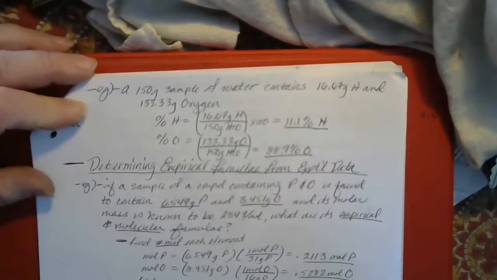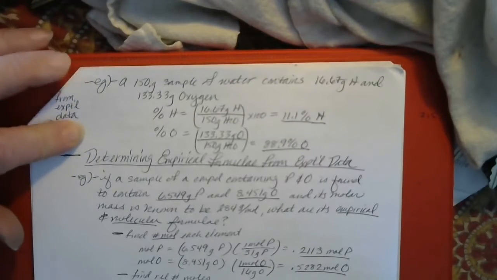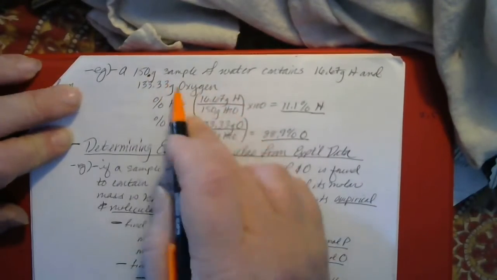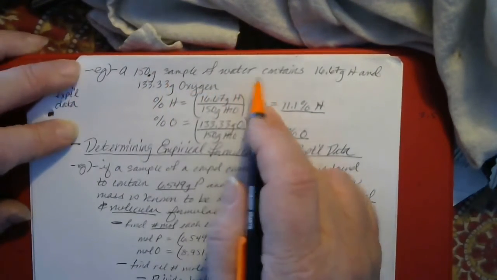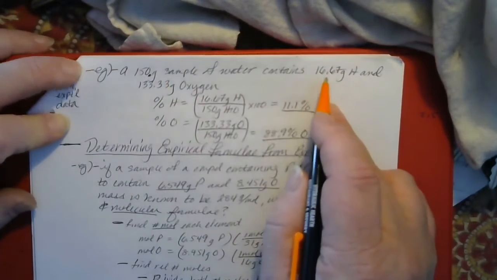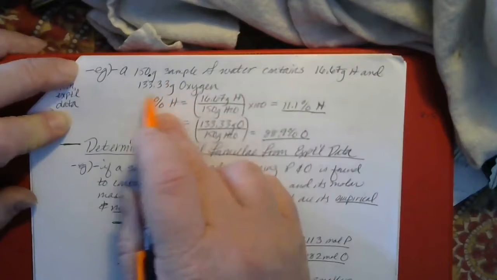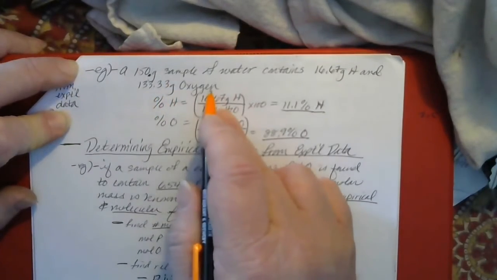So as another example of percent by mass from experimental data, we could say we had a 150-gram sample of water, and our analysis shows that the 150 grams contains 16.67 grams of hydrogen and 133.33 grams of oxygen.